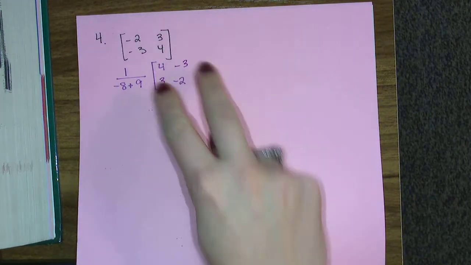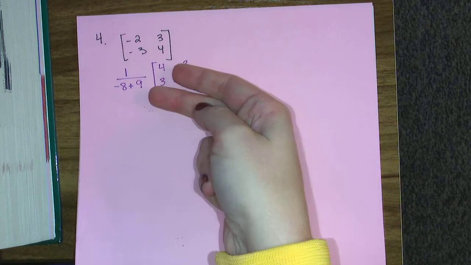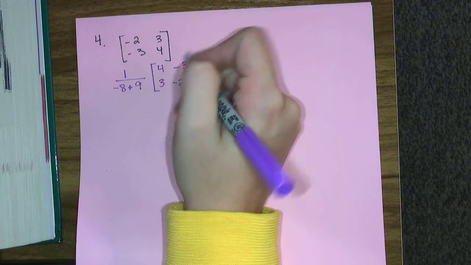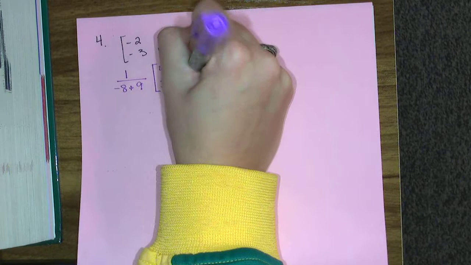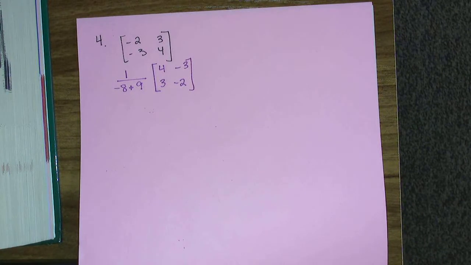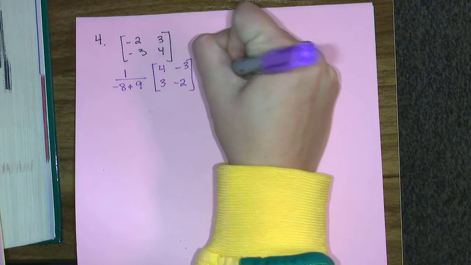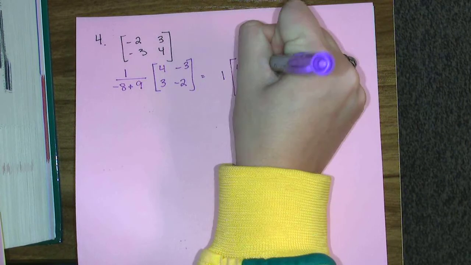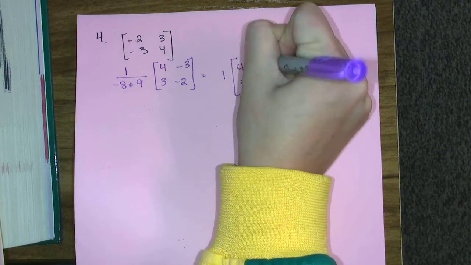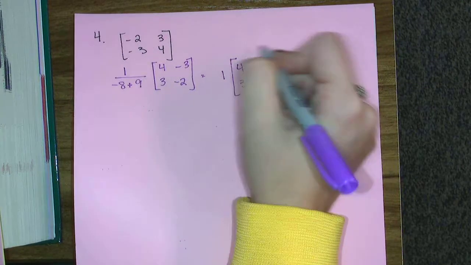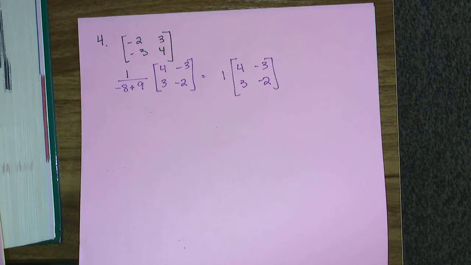Now don't get confused when you go back and look at this example and be like, oh, we flipped these as well. We flipped the sign on them is what happened there. So just make sure you're careful with that. So this is just going to be 1 times this matrix. So your answer is just this matrix here. If it was something other than a 1, we'd actually multiply it through.